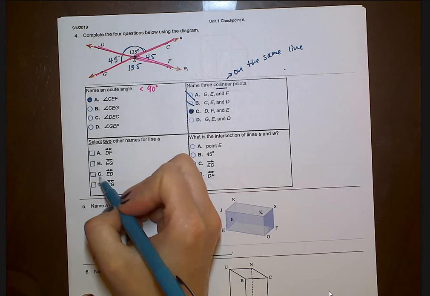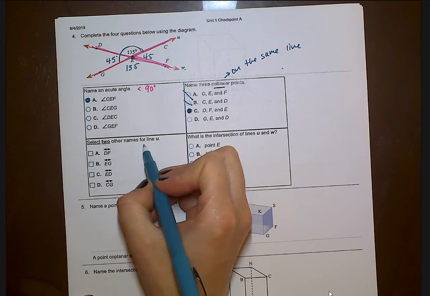All right, third part, select two other names for line U. So that's this line right here.